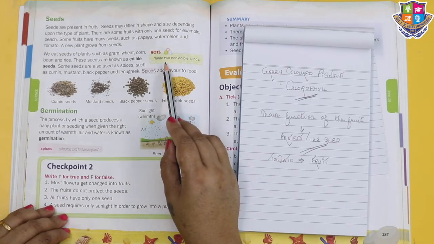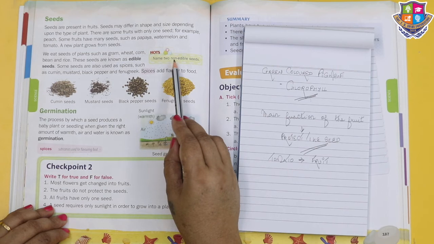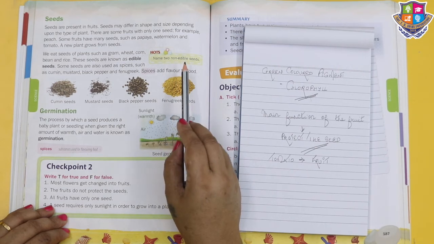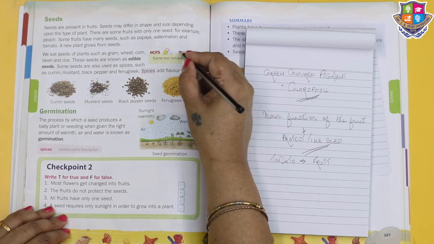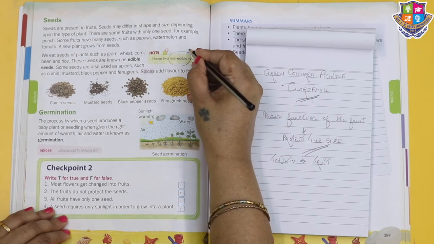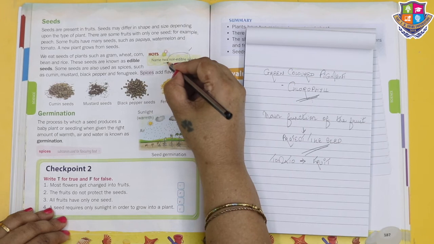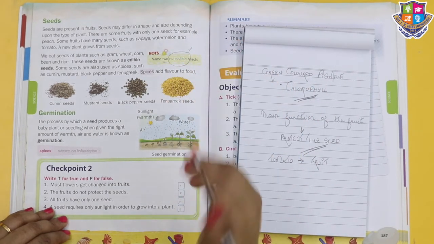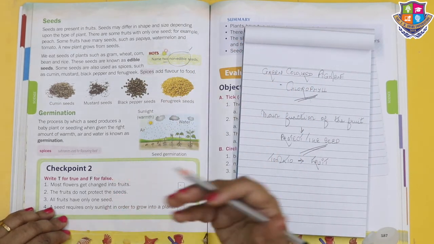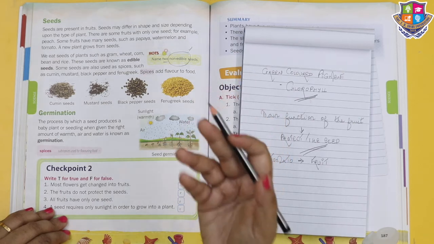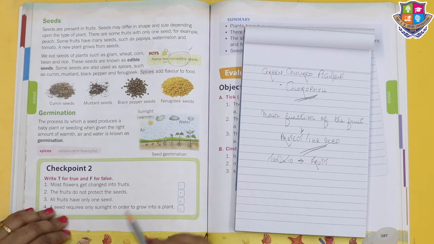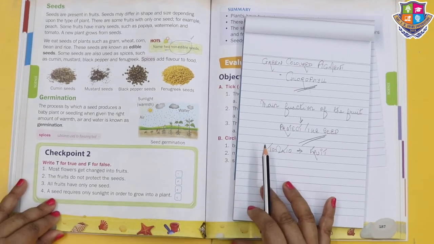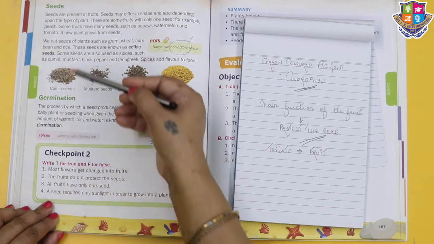Now coming back over here, name two non-edible seeds. Now this, I would say, finding out non-edible seeds would be your homework. I want each one of you to find out and get back to me as soon as possible. If not only two, I want you to find out more than two. All right, now once again we finished with the seeds.